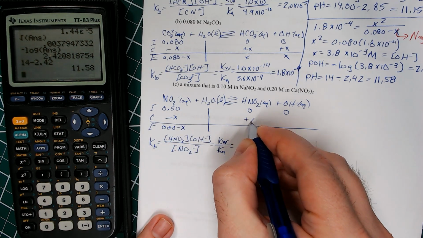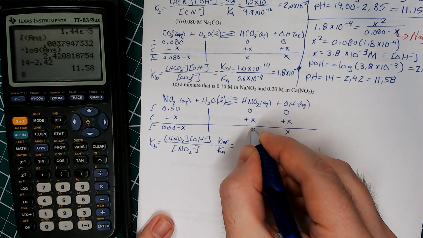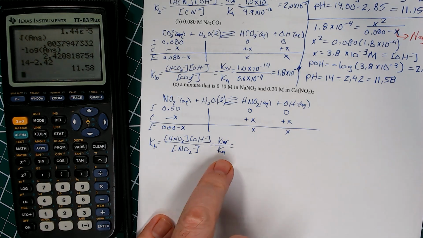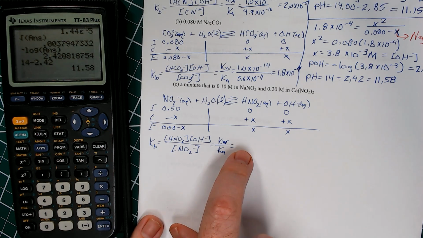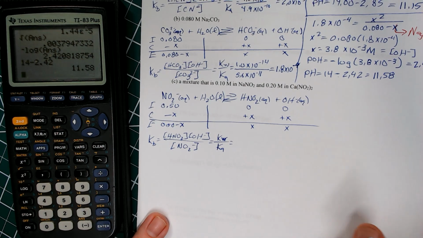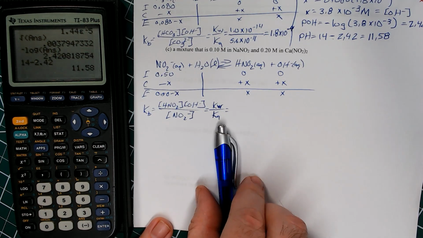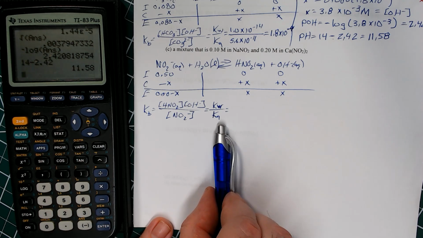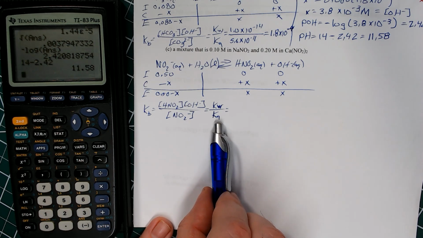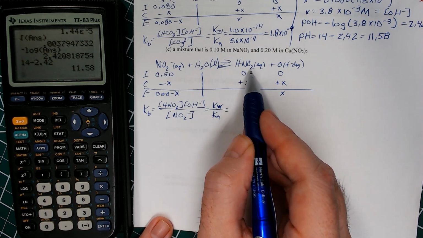For nitrous acid, it will increase by x, as will the hydroxide ion. Now, for calculating the Kb, we will need to look up the Ka value for nitrous acid.